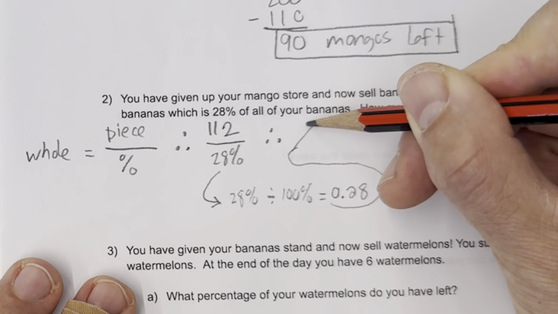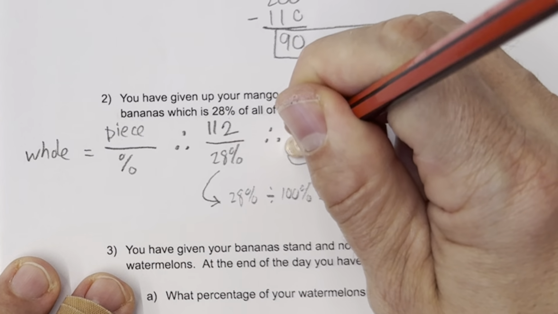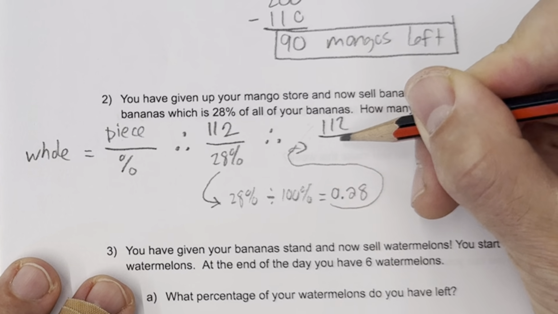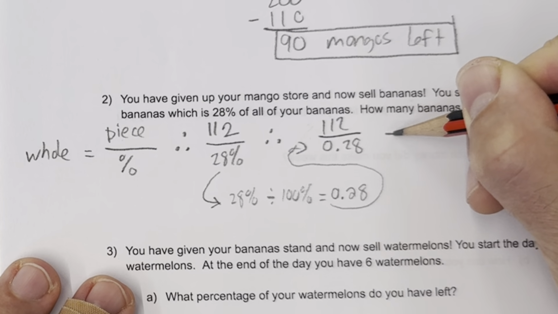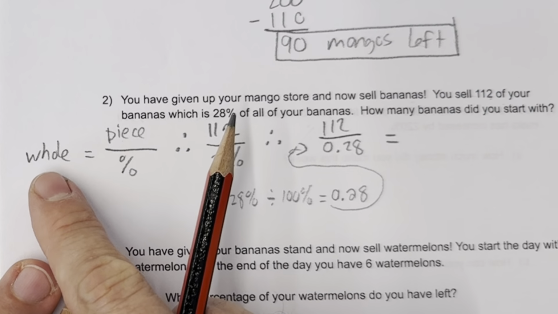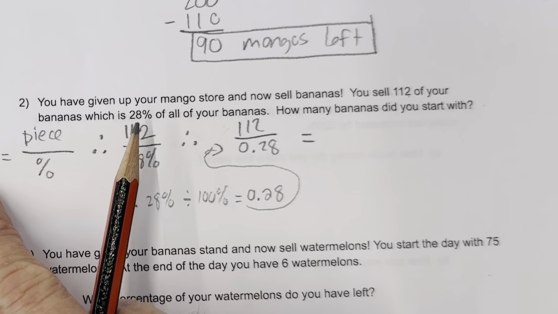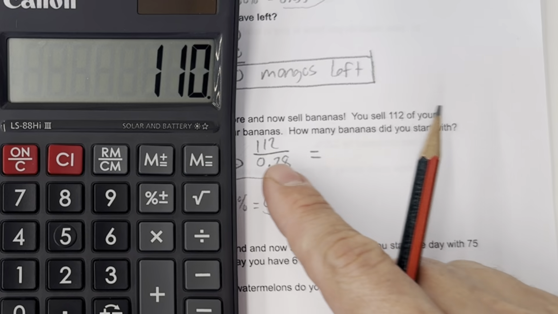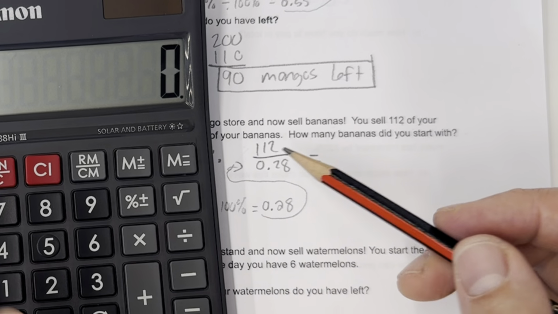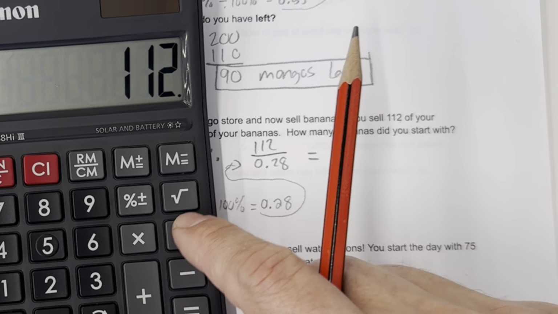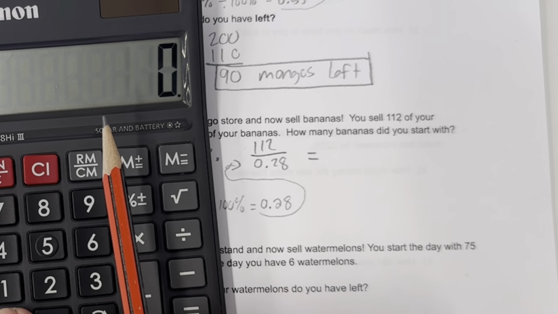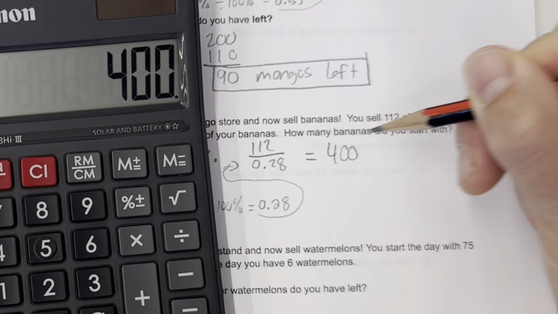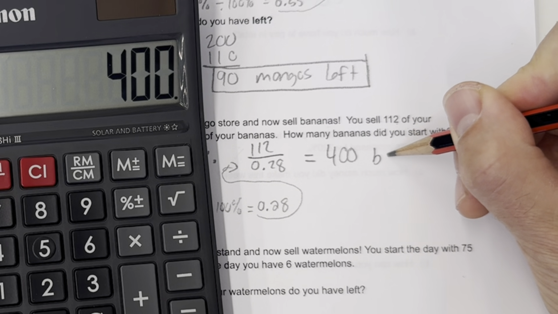And I can just swing that back up here. That's gonna go right here. And so that's like saying I have 112 divided by 0.28. And that should give me how many bananas we started with, the whole thing. So here we go. Again, I have my calculation right here, so I can just take my calculator and do the math. I can say, okay, 112 divided by 0.28, ta-da! And I started with 400 bananas.